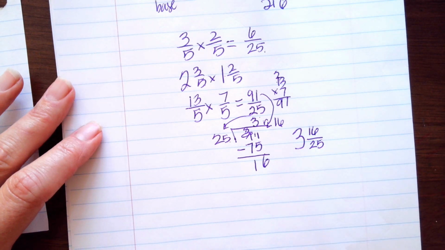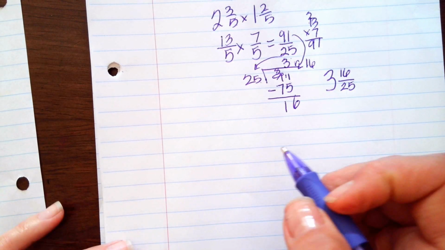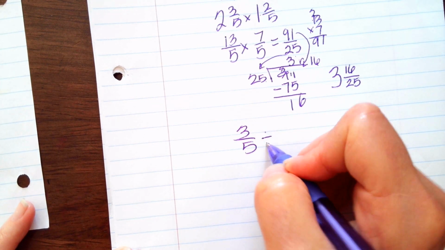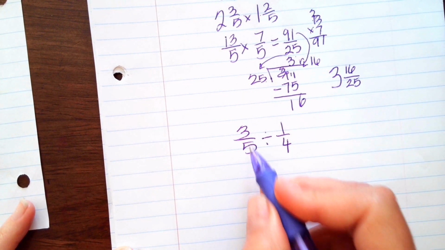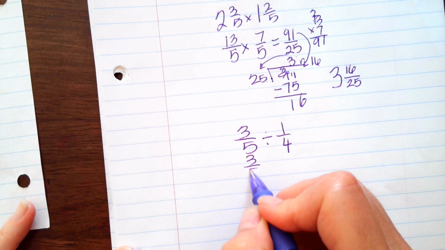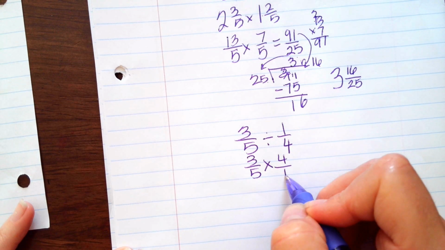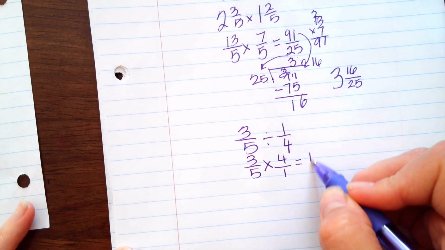3 and 16/25ths. To divide fractions, you rewrite the first fraction as it is, you change your division to a multiplication, you flip the second fraction, and then you multiply across.